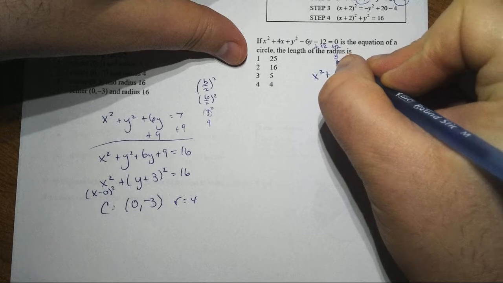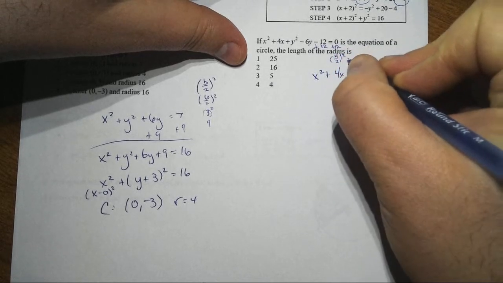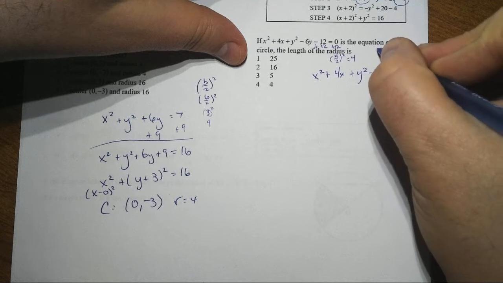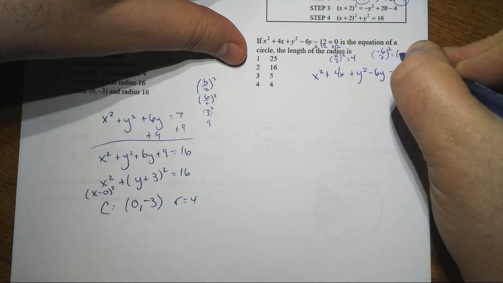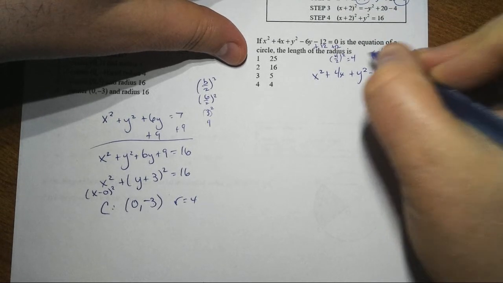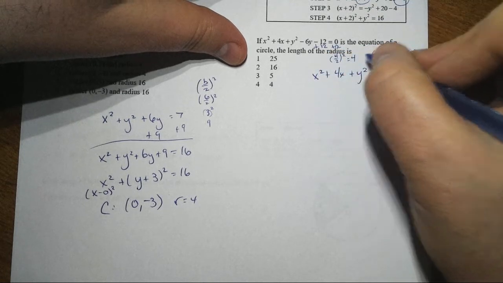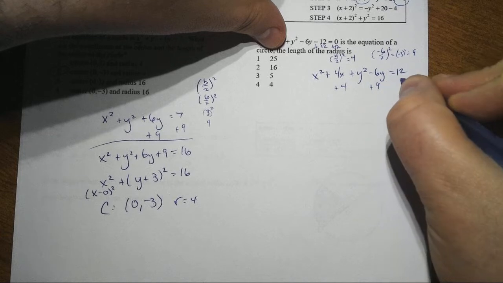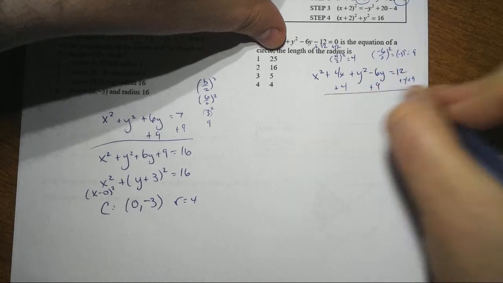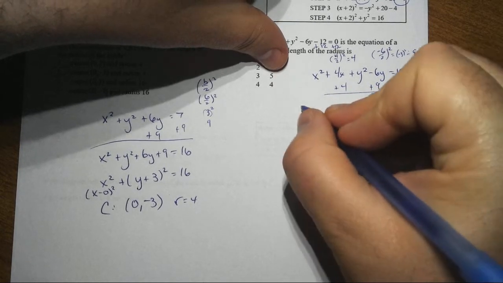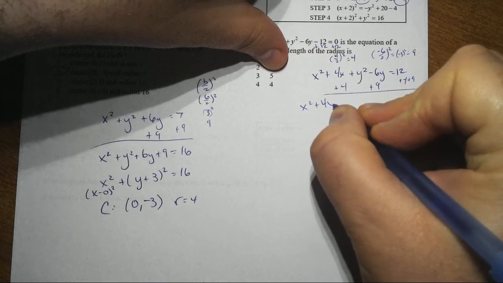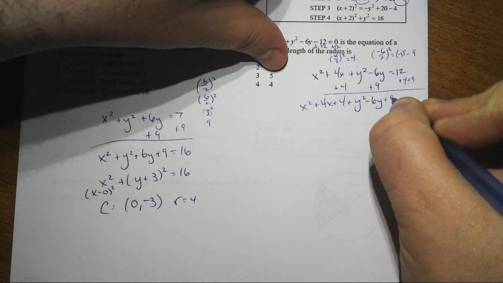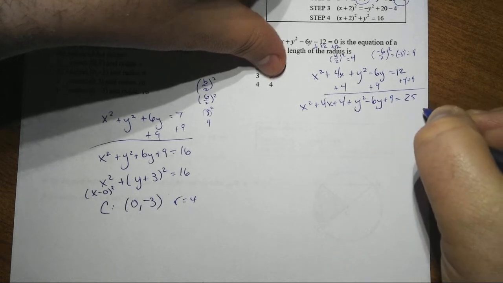So it's 4 over 2 squared, which is 4, right? And then negative 6 over 2 squared, which is negative 3 squared, which is 9. So this is really 2 squared, right, which is 4. So we're going to add 4 and 9 to both sides, which is really adding 13 here, right? So this is x squared plus 4x plus 4 plus y squared minus 6y plus 9 is equal to 25.